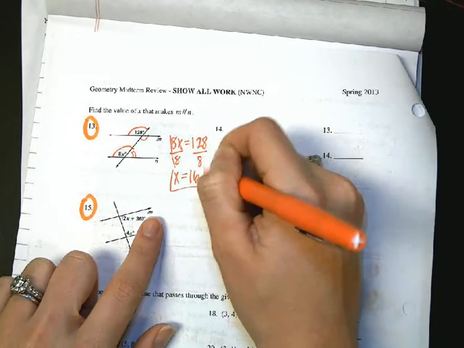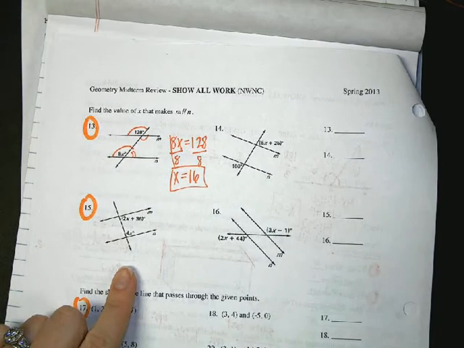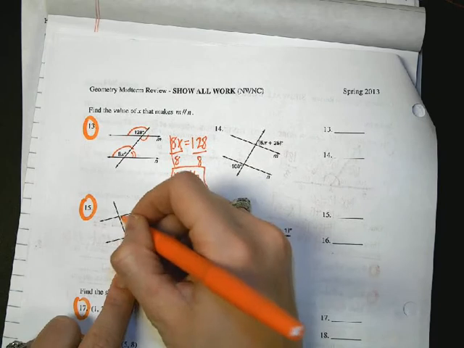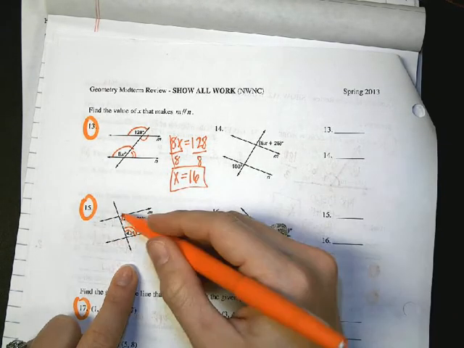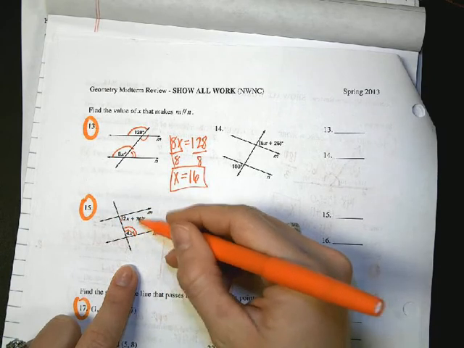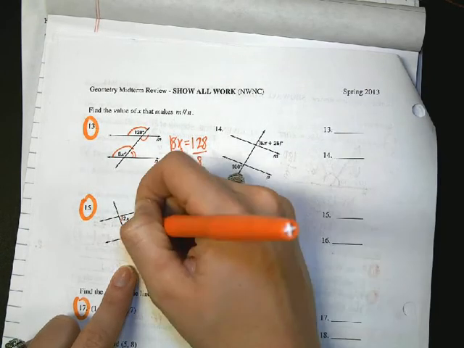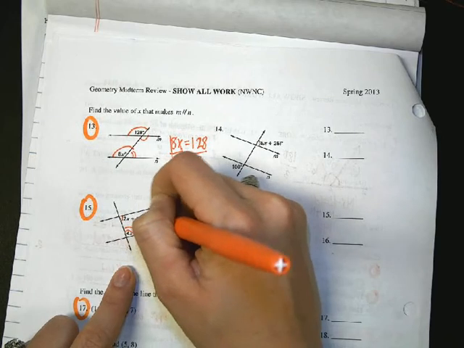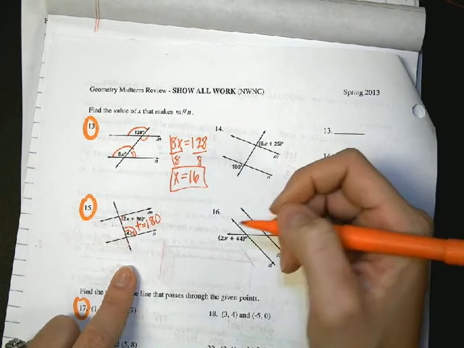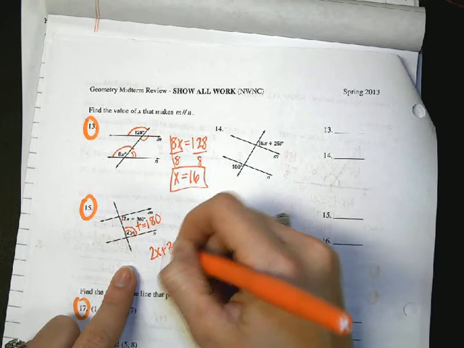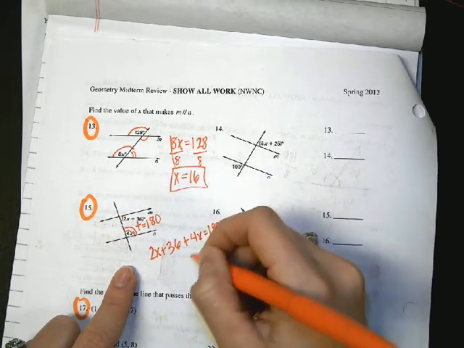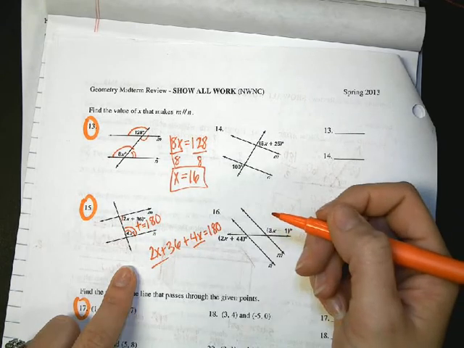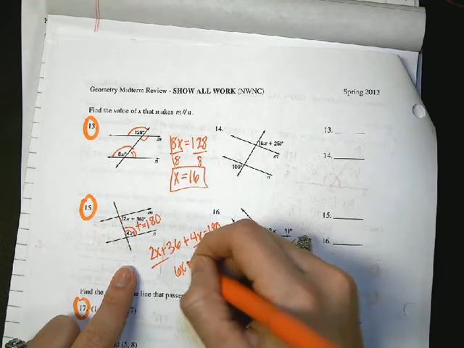Notice number 15 is that relationship we were just talking about. The exception, it's the consecutive interior relationship. They're on the same side inside angles, so they're not equal to each other, but what we do know is that they add to equal 180. So I'm going to set up an equation, 2x plus 36 plus that 4x equals 180. Combine your like terms. 4x plus 2x is 6x plus 36 equals 180.